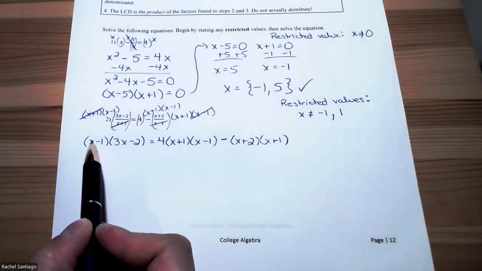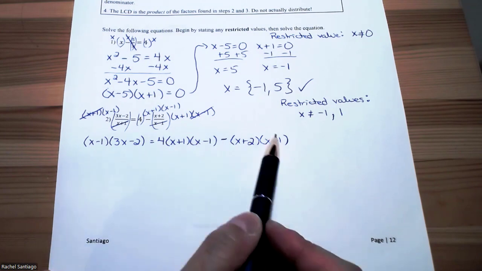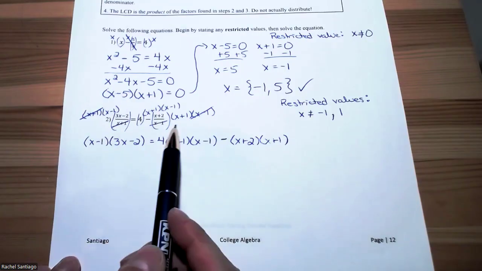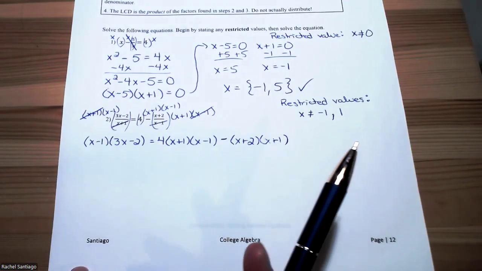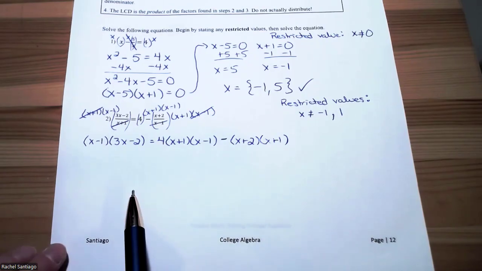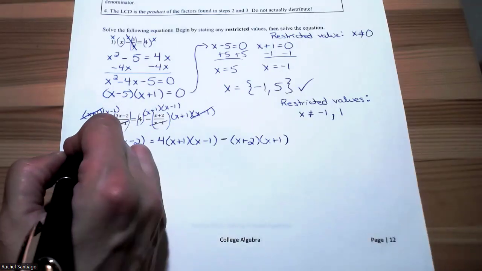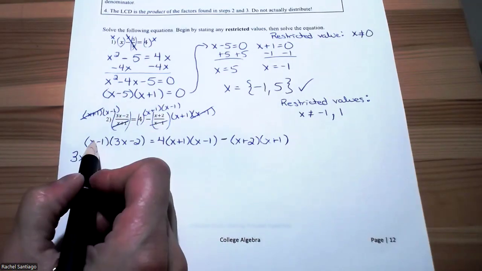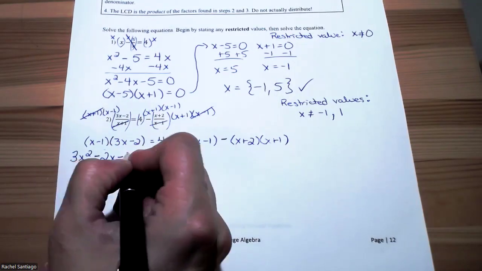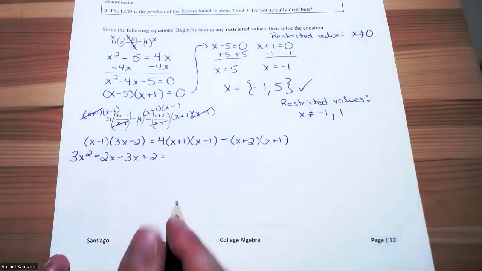Next, let's distribute. So everywhere you see, we are going to distribute, and then we're going to combine like terms and see what happens, right? You took that first step to cancel fractions. That's beautiful, but now you got to do the math. Okay, now you have to actually distribute and see what happens. So if I go ahead and distribute, we get 3x squared minus 2x minus 3x plus 2 is equal to.